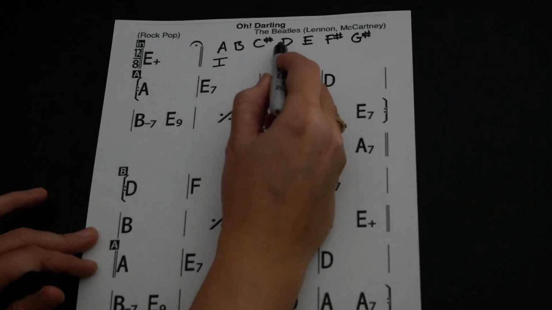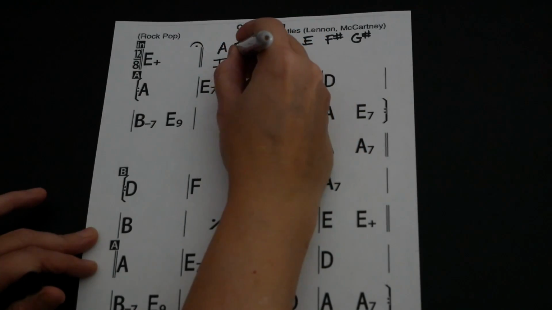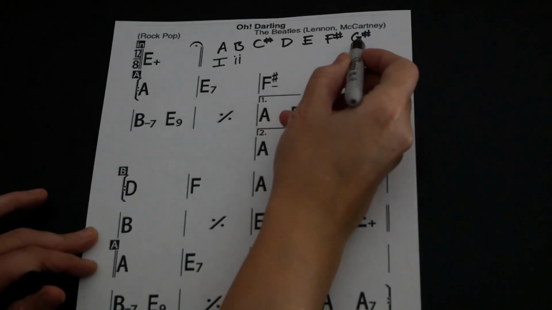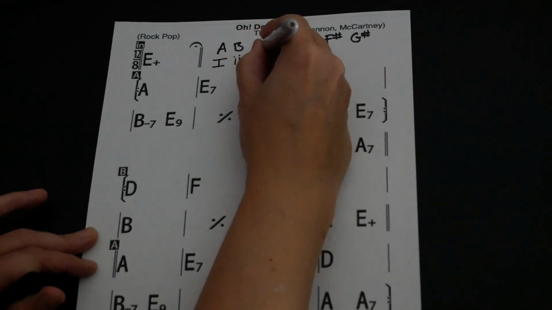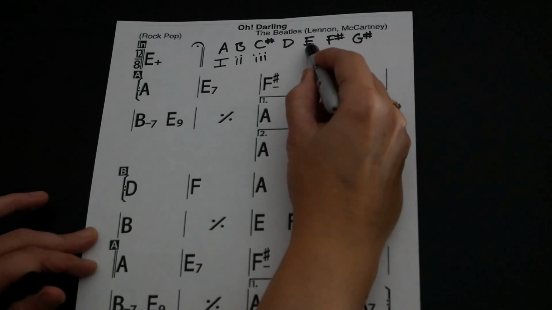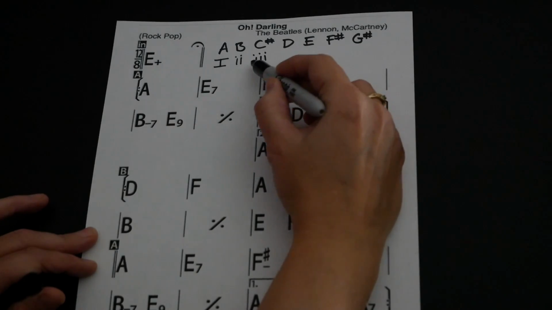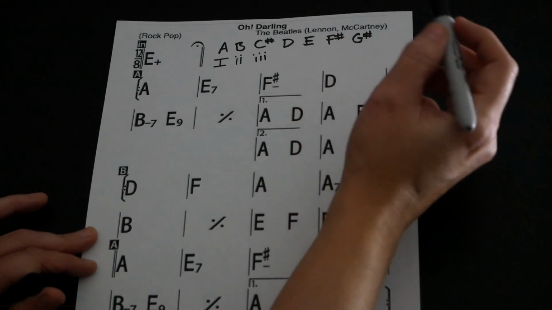B, D, F sharp, that's a minor chord. So we have a little 2. C sharp, E, and G sharp, that's another minor chord. So we have a little 3, right? If this wasn't an E, if this was an E sharp, then we could call it a capital 3, but it's not. So we call it a minor 3, or little iii, when we do the Roman numeral analysis.